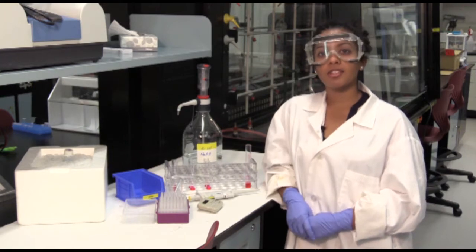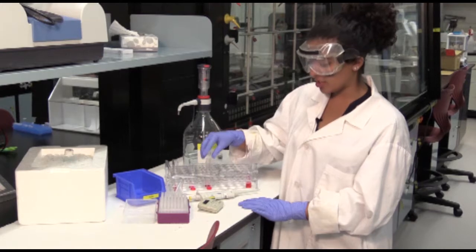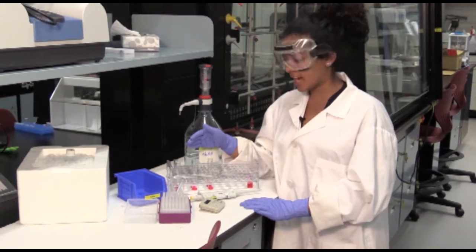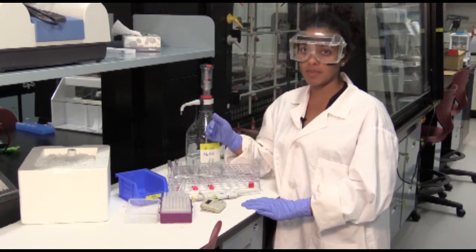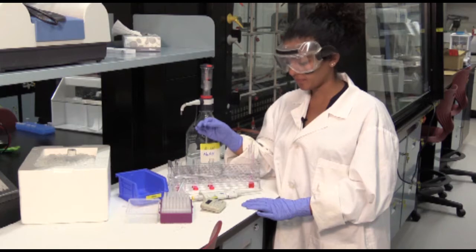Hi guys, today we're going to be doing a kinetic assay. However, with different concentrations of substrate or enzyme. However, all of the reactions will run the same time. So it will be different concentrations of substrate or enzyme, but same time.